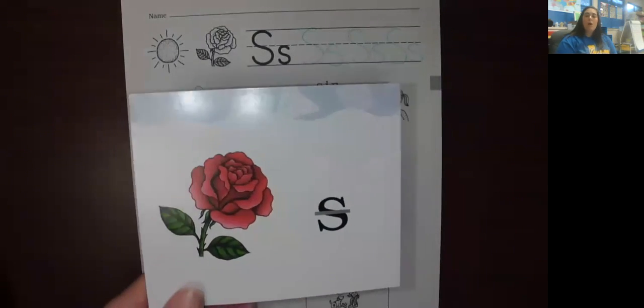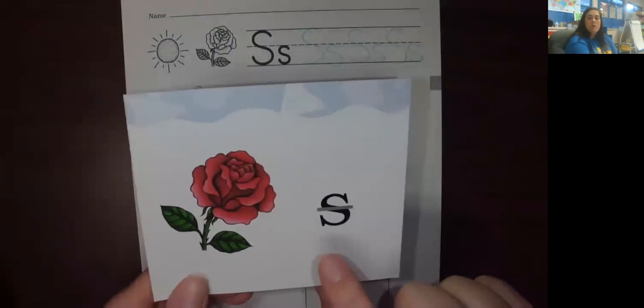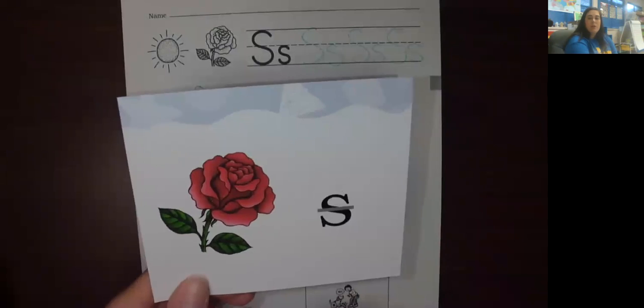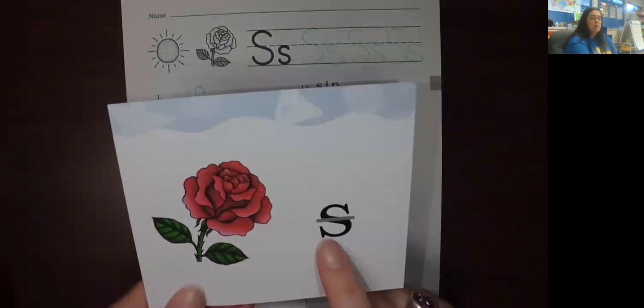Now remember, we said S has two sounds, s and z. So our second picture card is going to make the z sound. Let me give you a hint. This is a flower you could find in a garden. It is beautiful, but if you're not careful, it could hurt you. It comes in many colors and it smells very nice. What do you think it is? If you said rose, you are right. So when you see this picture card, you say rose, z. It's got a line in the middle of the S to help you remember it makes the z sound. So the big thing to remember: the letter S can make two sounds, s and z.